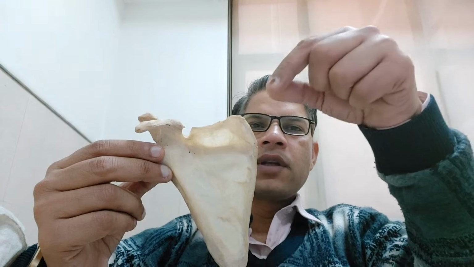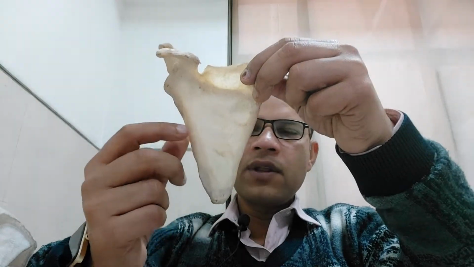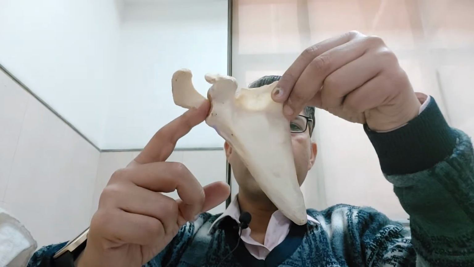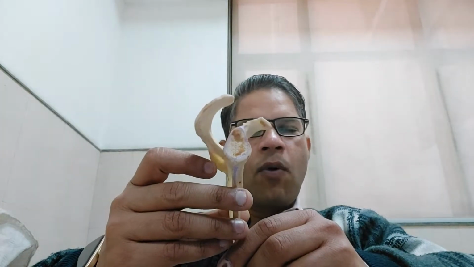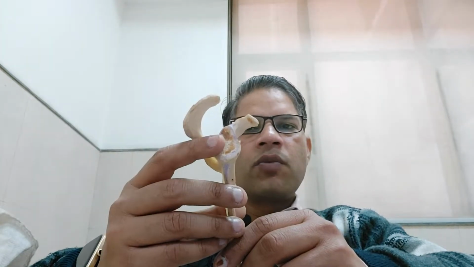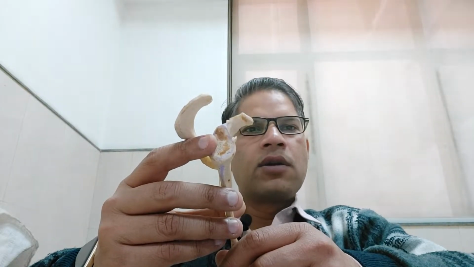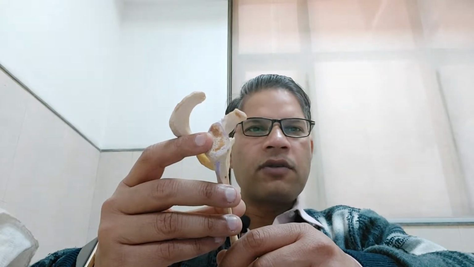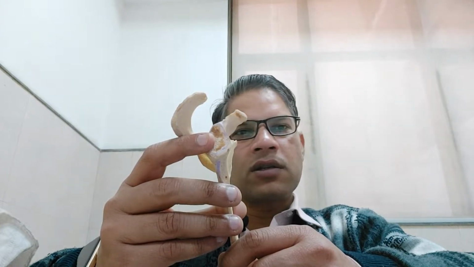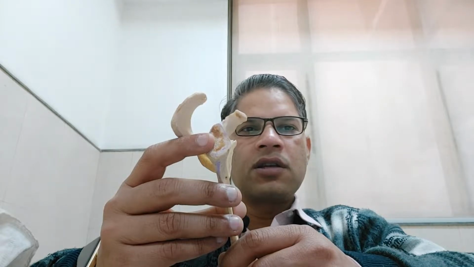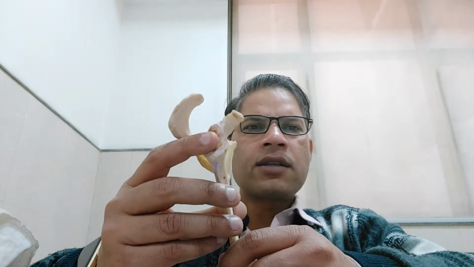Three angles are there: the superior angle between the superior border and the medial border, the inferior angle between the lateral border and the medial border, and the lateral angle, which forms a cavity articulating with the only bone of the arm, the humerus, and forming the shoulder joint, known as the glenohumeral joint. We will talk a lot about the glenohumeral joint: why it is the joint most prone to dislocation, which factors make it unstable, and which factors make it more stable. We'll discuss this in the shoulder joint.